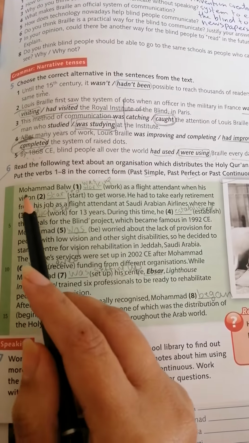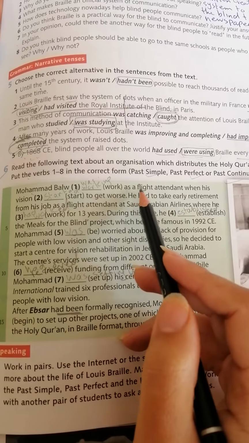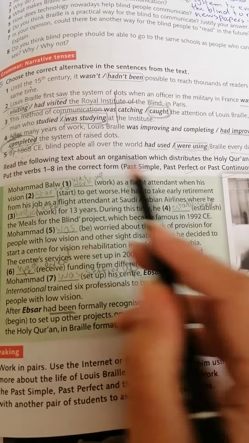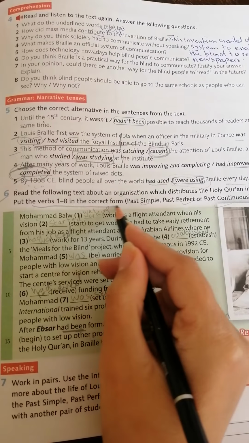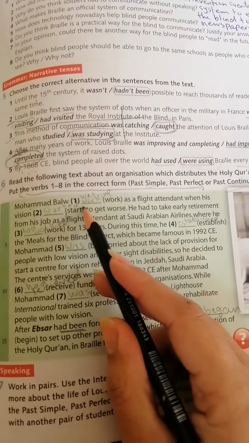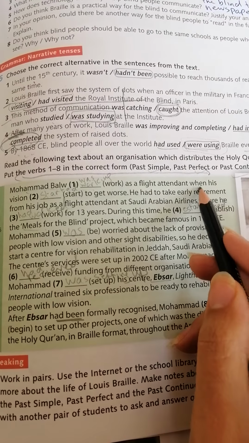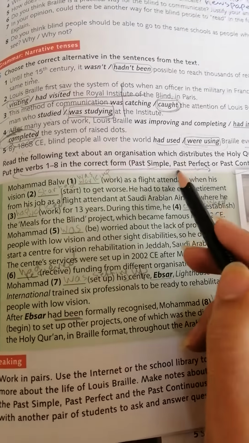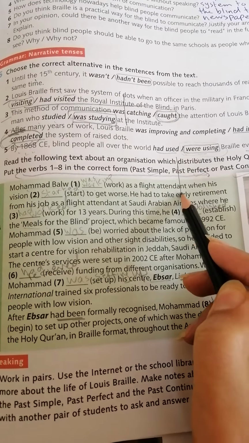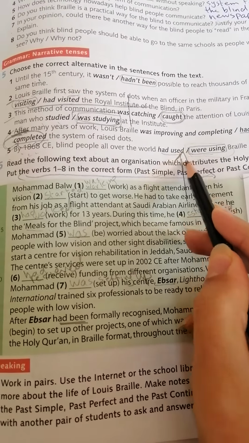Now, let's look at the first one. Muhammad Balo, work as a flight attendant when. So here I need to use what? The past continuous. He was doing this action. He was working as a flight attendant when his vision, and then here something suddenly happened and it interrupted the longer action. What happened to him?